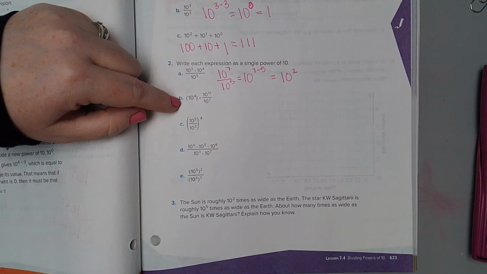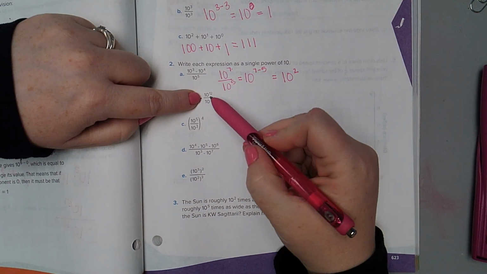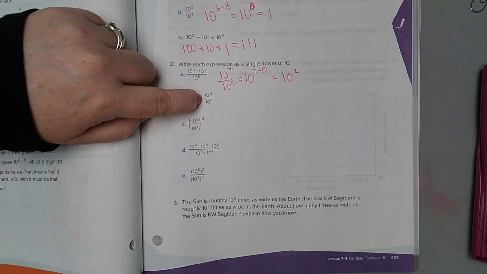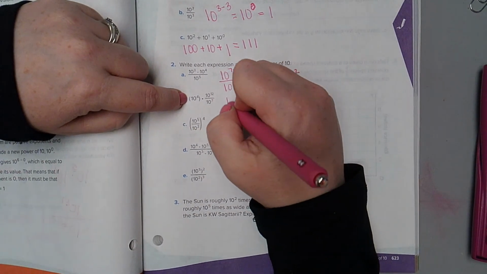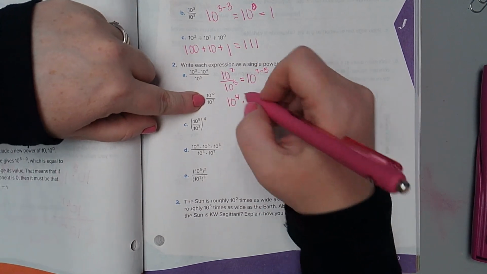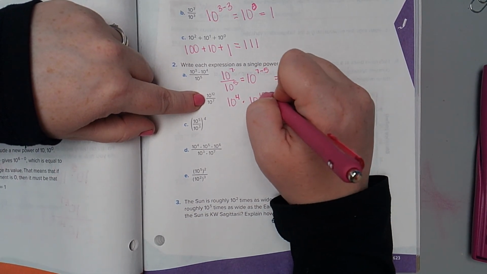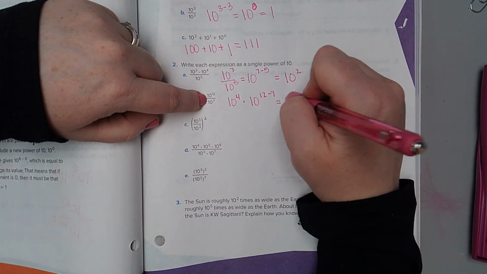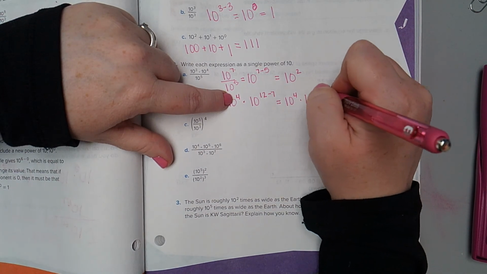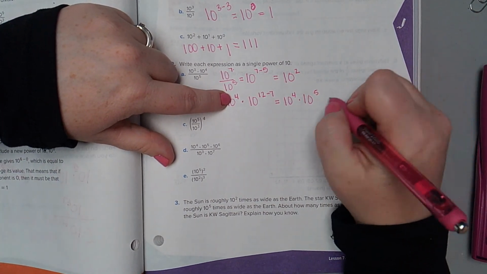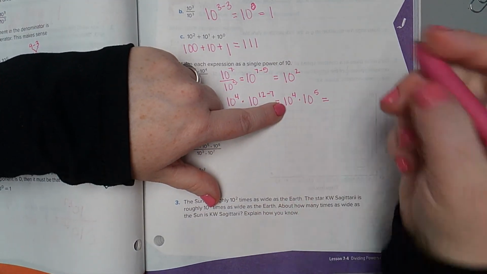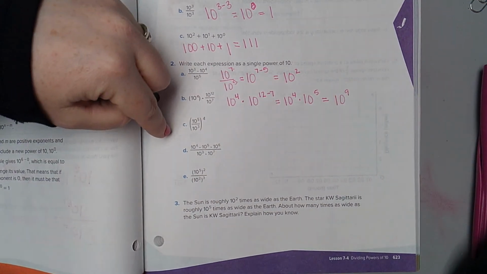Next, we have 10 to the power of 4 times 10 to the power of 12 minus 7. So I'm going to work with this part first, and I'm going to subtract my powers to figure out what that is as one power. So I'm just going to rewrite this. I have 10 to the power of 4 still, times 10 to the power of 12 minus 7. 12 minus 7 is 5. So I have 10 to the power of 4 times 10 to the power of 5. I can now add my exponents because I'm now multiplying powers of 10. And I get 10 to the power of 9.